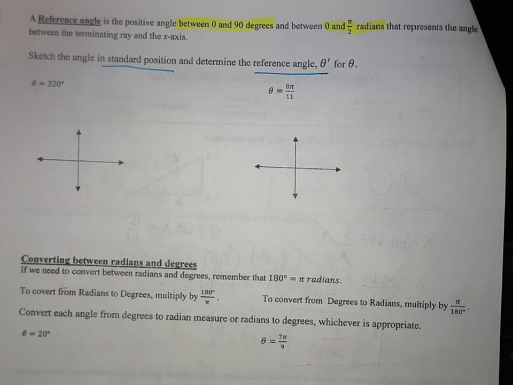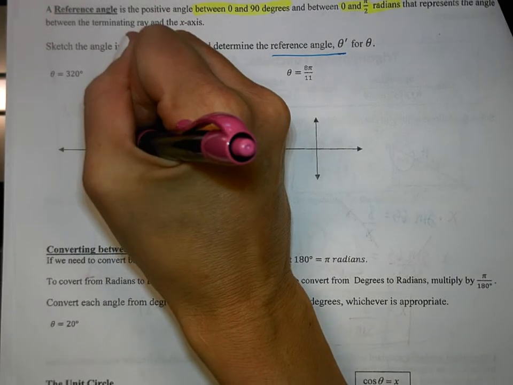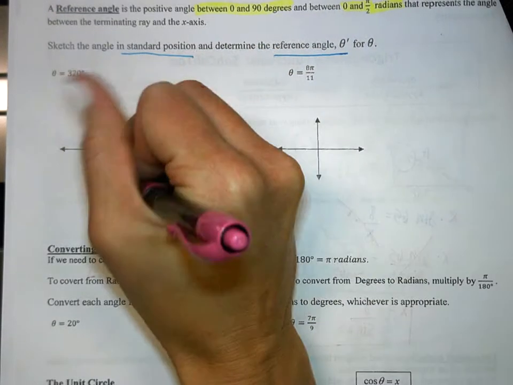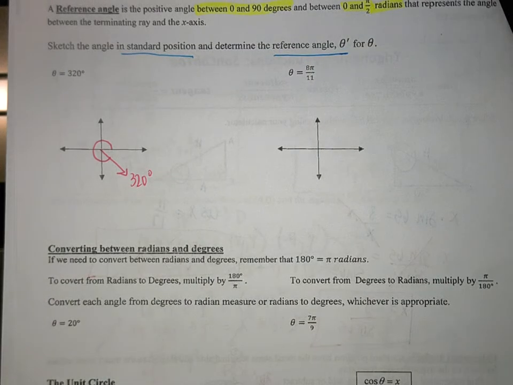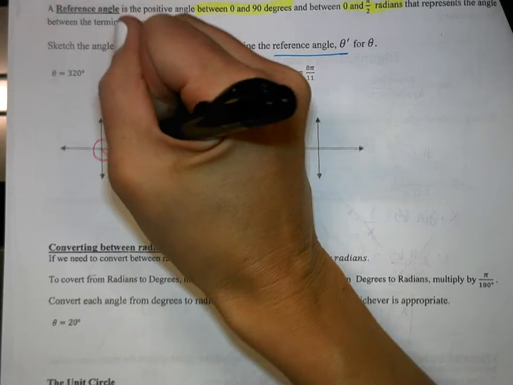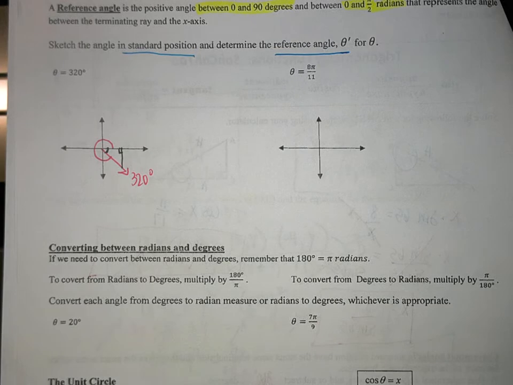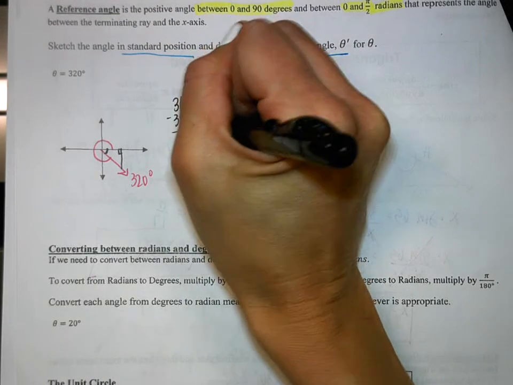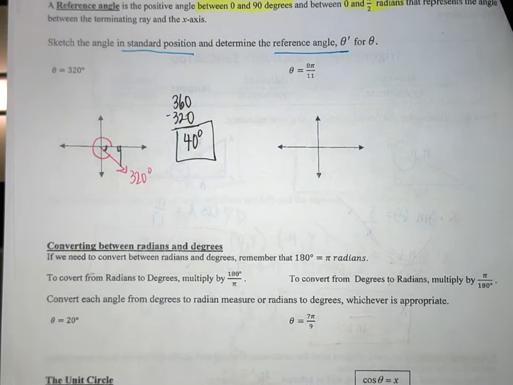What quadrant will 320 degrees end up in? 4. Very good. Quadrant 4 is correct. So we draw it by making our angle go all the way around. Ends in quadrant 4. We draw that out and write that as 320 degrees. If we're finding our reference angle, it always goes up to the x-axis, and this piece from here to the x-axis, that's my reference angle. How do I find out that amount? 360 minus 320, which is 40 degrees. So that is my reference angle, 40 degrees.